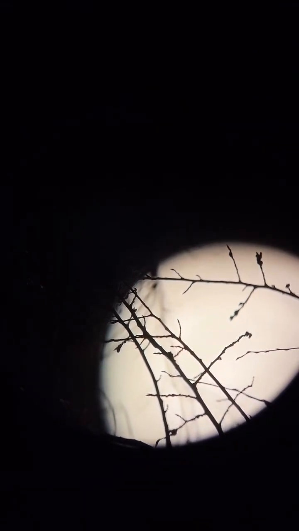I wanted to show you how many trees we're still looking through. Still looking through the trees. And we still get a decent image of the moon even after looking through all those branches. Let me get it back up in place. Let me zoom out.